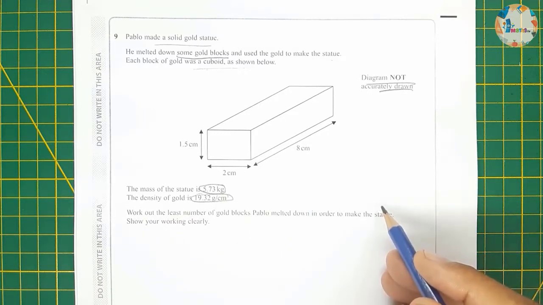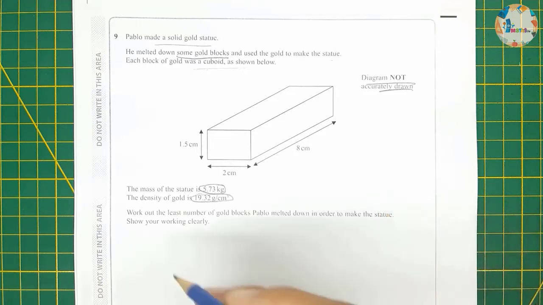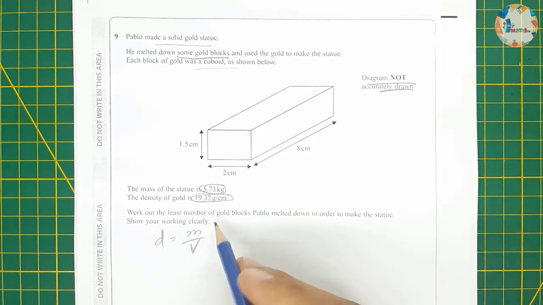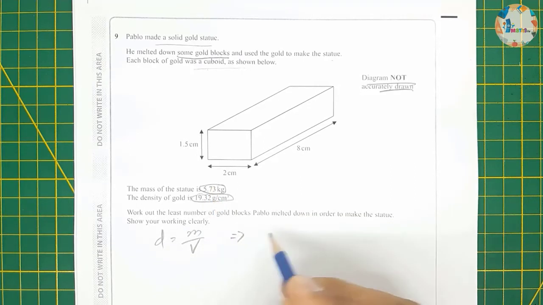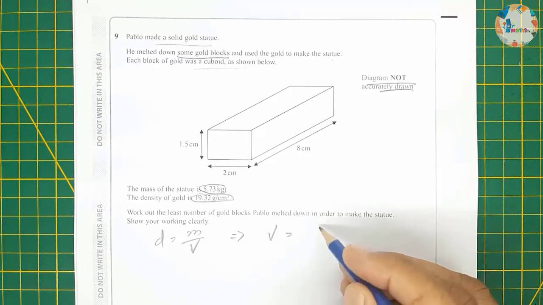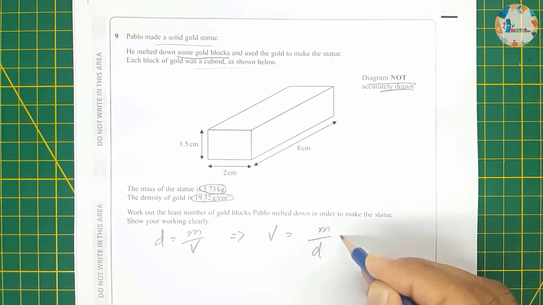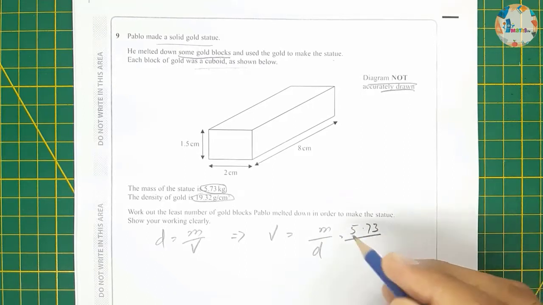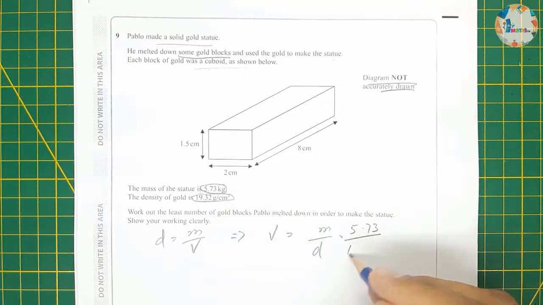So we can first calculate the volume of the statue. Density we know is equal to mass per unit volume, and mass is given. So volume is equal to mass over density, and mass is 5.73 divided by density, which is 19.32.